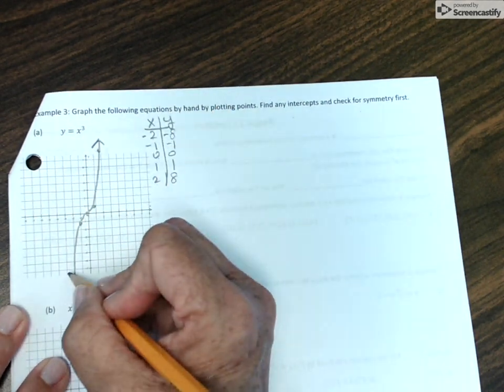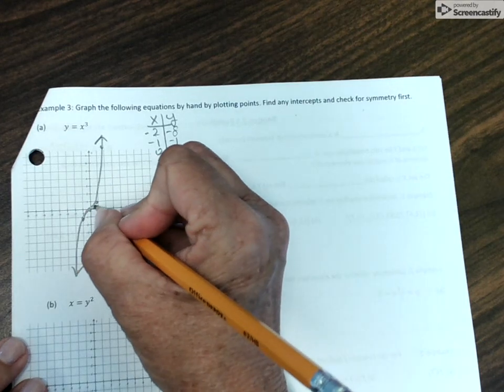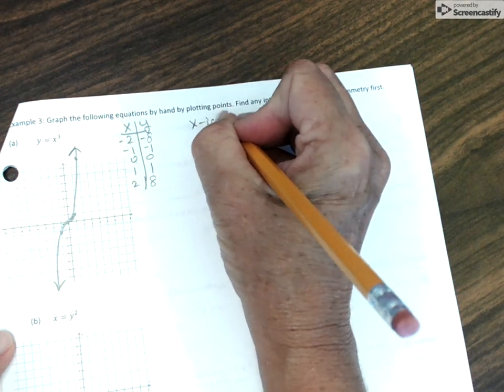And hopefully you remember this is our cubic function. So it looks something like that. It kind of flattens out right there. There we go. Okay, let's check for our x-intercepts first.